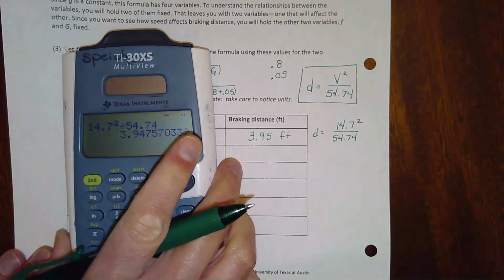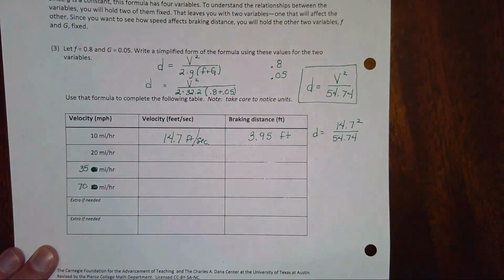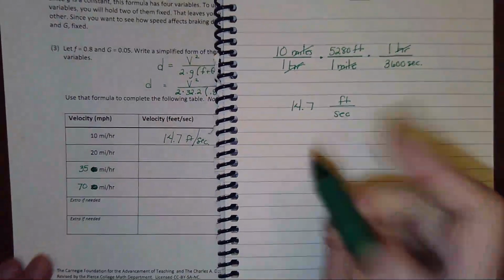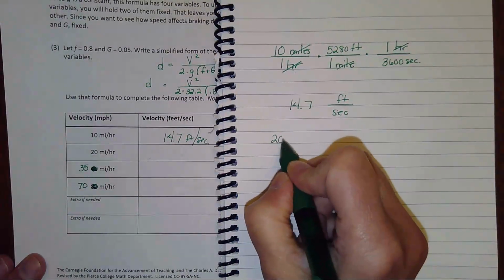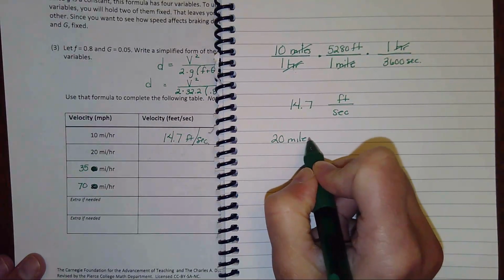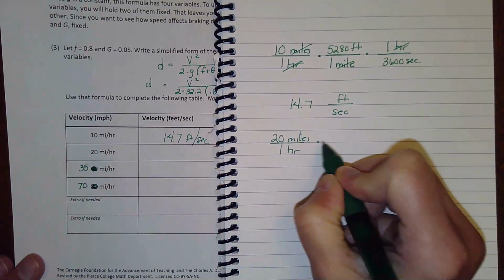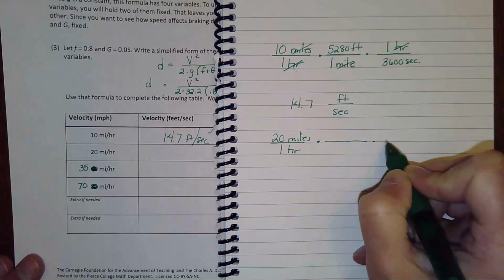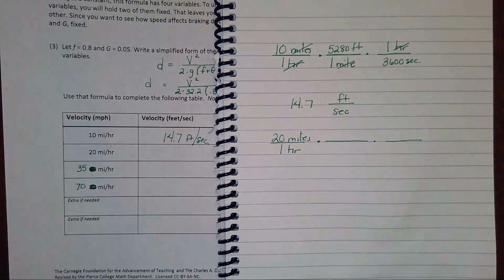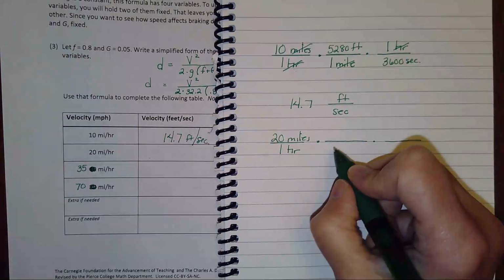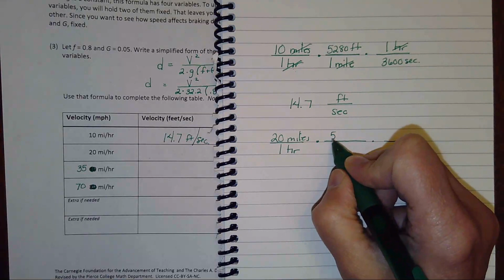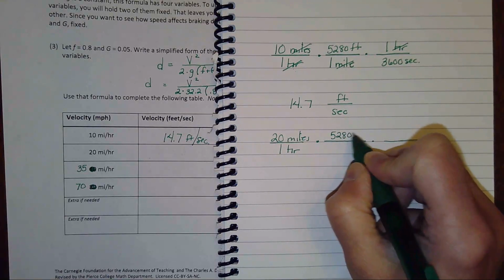So let's repeat. Okay, I'd really like you to stop the video if you can, and then repeat this for 20 miles per 1 hour. So you look at the work upstairs and see if we can figure out, if we're going 20 miles per hour, how fast are we driving in feet per second?